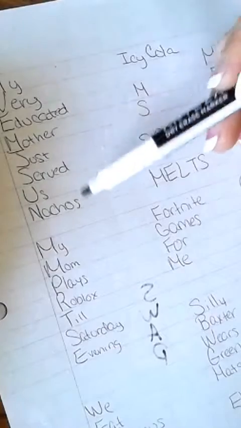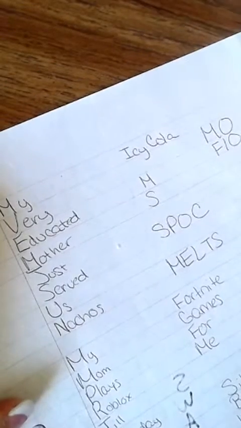So my very educated mother just served us nachos. What is that? That is the planets in order from Sun to Neptune. So you can always draw the Sun if you want. My very educated mother just served us nachos. Now, M-V-E-M-J-S-U-N, Sun. All right, so you got an M here and an M here, but I know that there's two planets, one named Mercury, one named Mars. Which one do I know goes here or here?